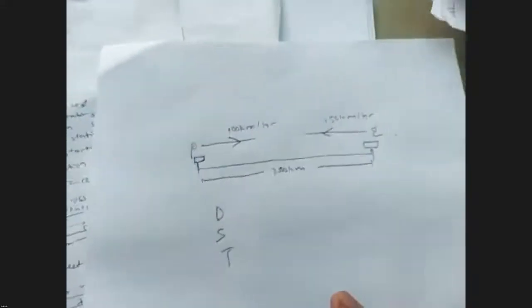And they have said the train starting from P goes towards Q at 100 kilometers per hour, while the one moving from Q towards P is 150 kilometers per hour. And now they're asking, at what distance will they meet? So that means we have distance, speed, and time. Now, if I may ask, what is the common thing about the two trains?